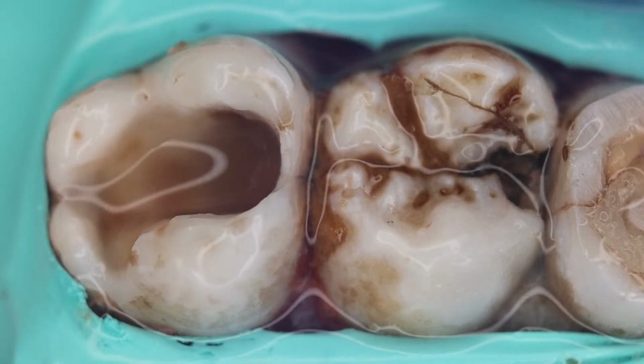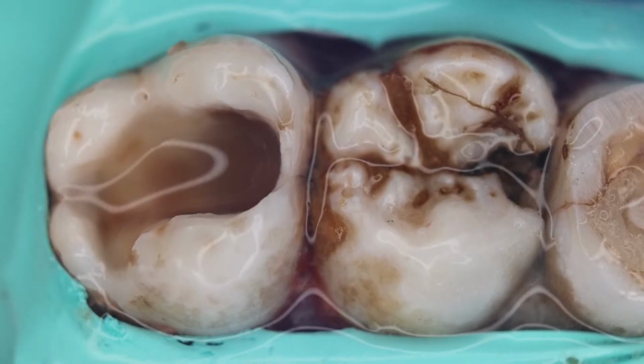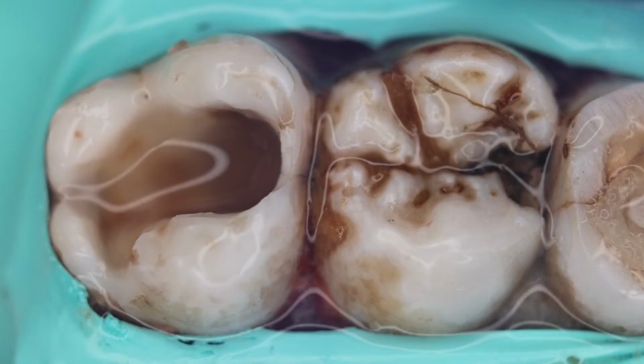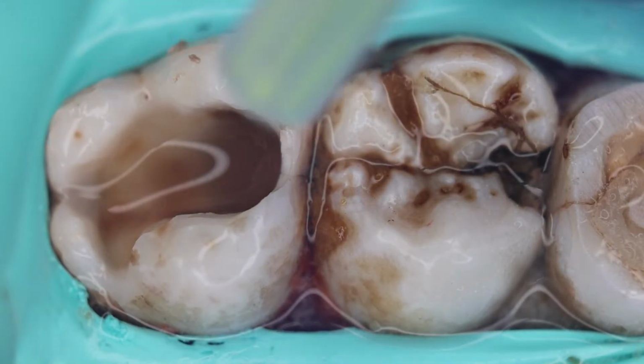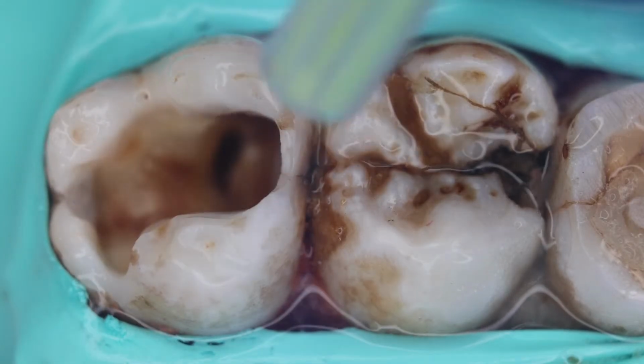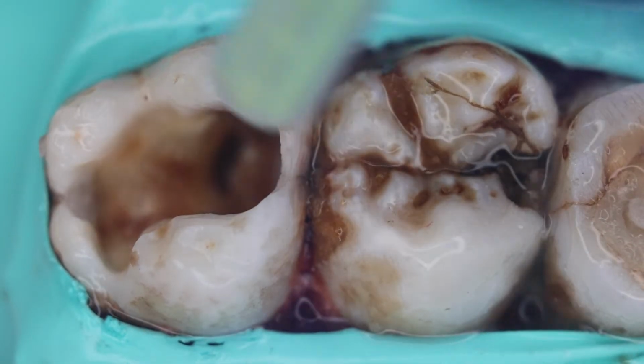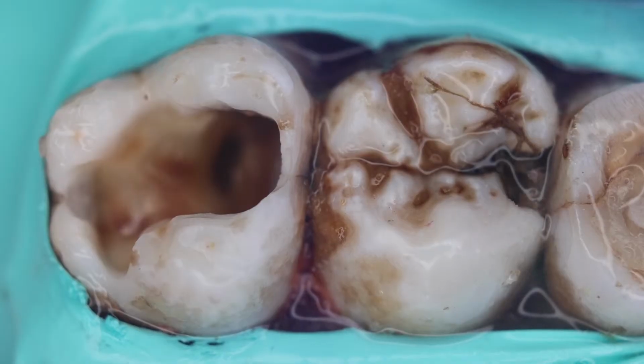So this was all about the cavity preparation. Hope the steps were clear to you. Hope you were able to understand the idea of the cavity preparation.